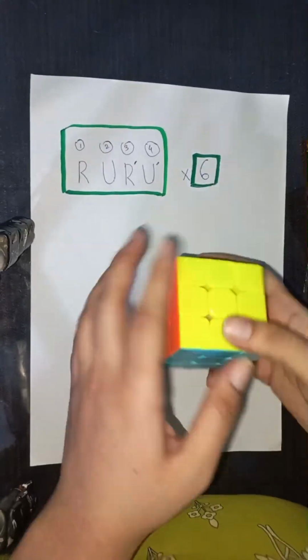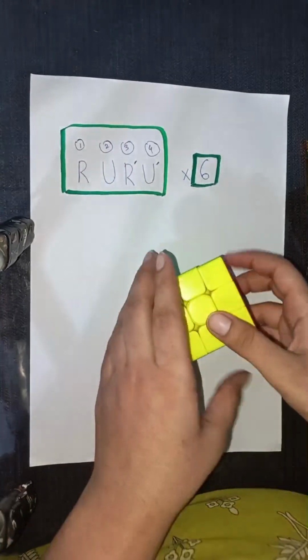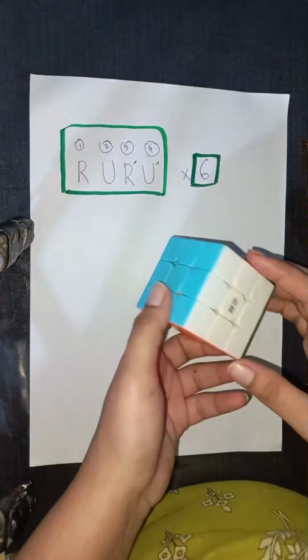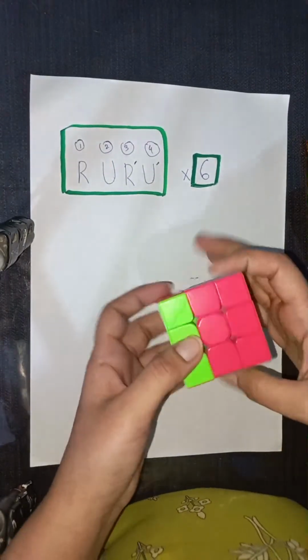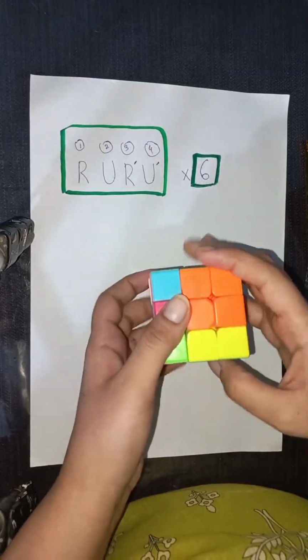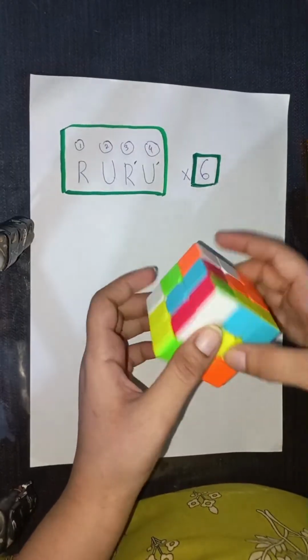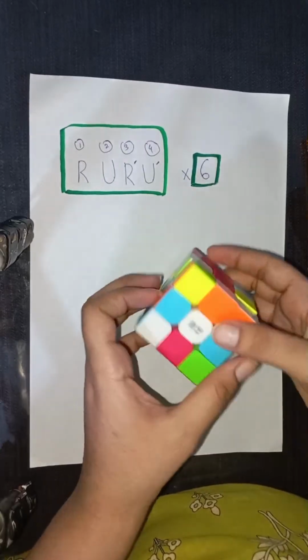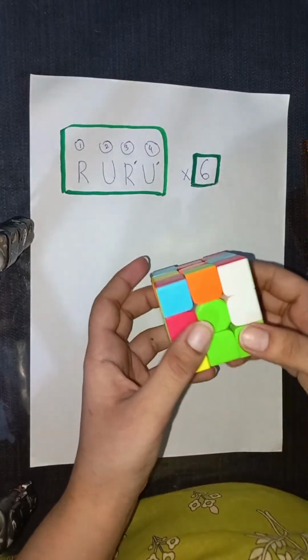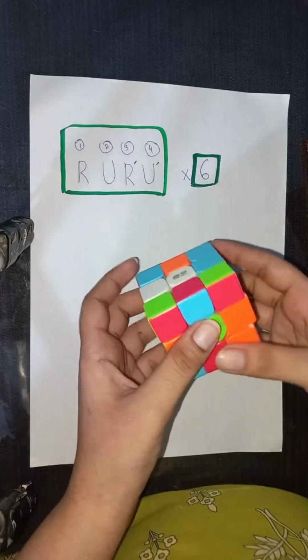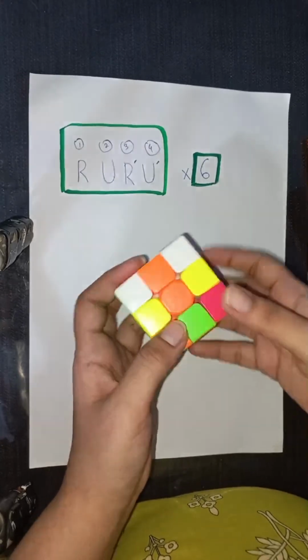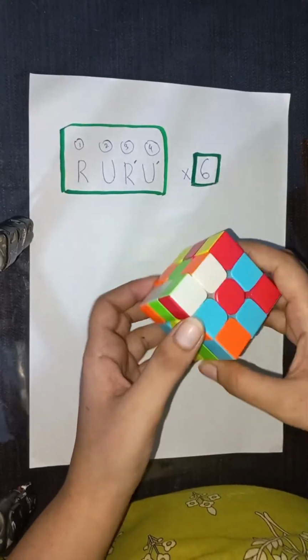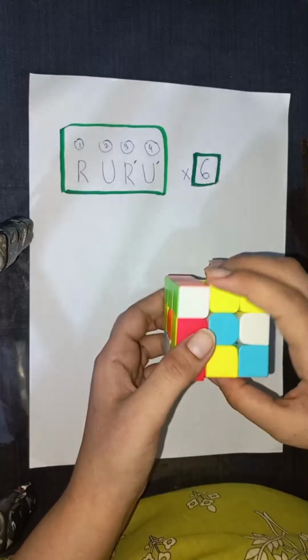So now I'm going to scramble this Rubik's cube, and then I will apply the whole set of algorithms to solve it. Okay, let's get started. I'm also going to give you some tips to solve the Rubik's cube. First I'm going to scramble this up in order to solve it, and I'm also going to give you the tips that will help you to solve the cube.